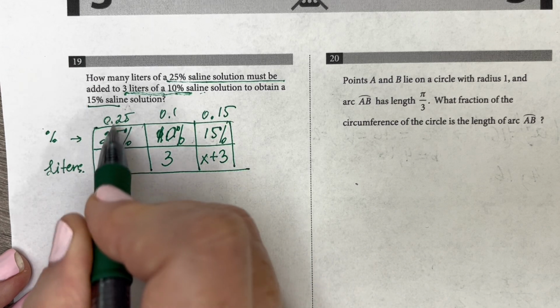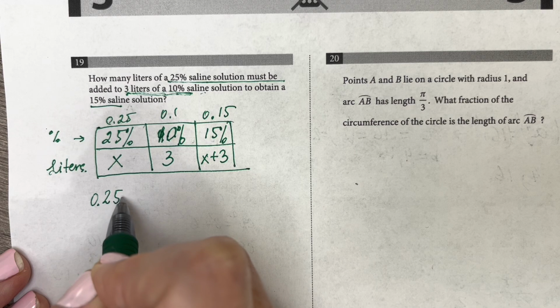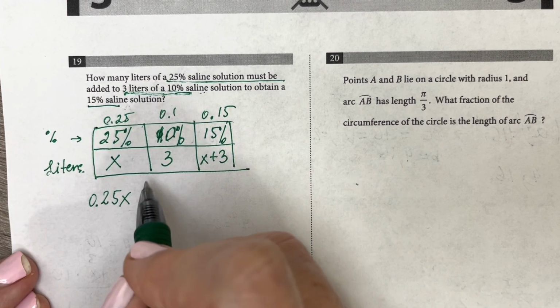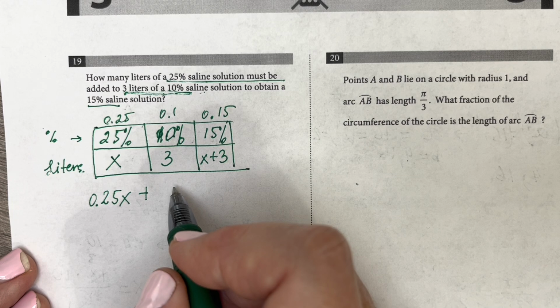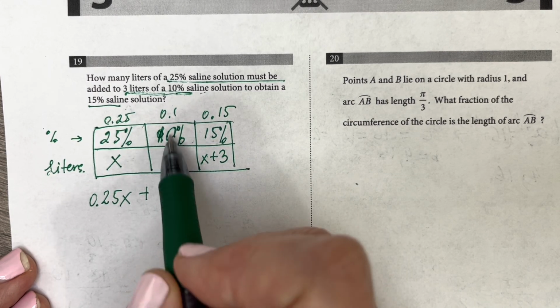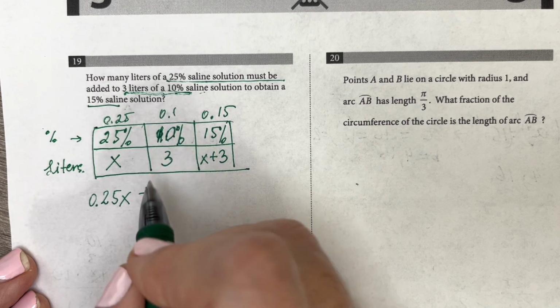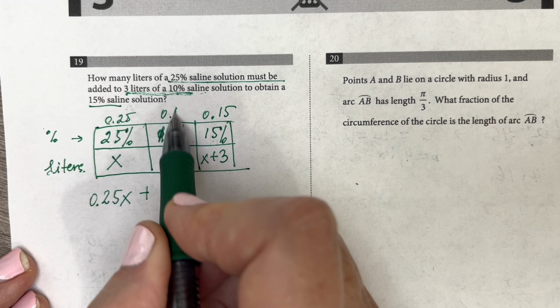And this is our equation, right? So 0.25x plus, what? We have 3 liters and 0.1, 10%.